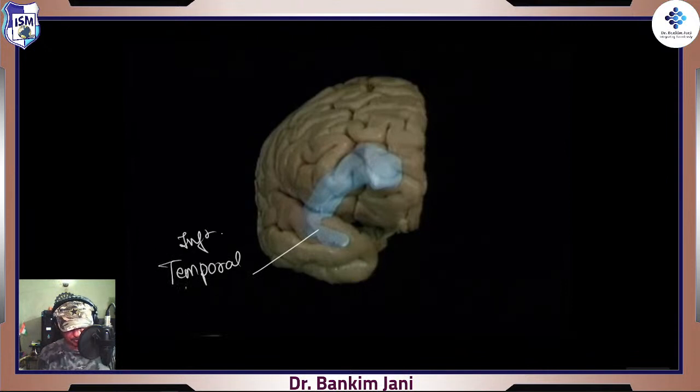Similarly over here, that's the temporal horn, or the inferior horn. So we call this the inferior horn or the temporal horn. Yes, it is going down, right? These other horns were at a height, and this is going down, so that's why this is also called the inferior one, right? Okay.